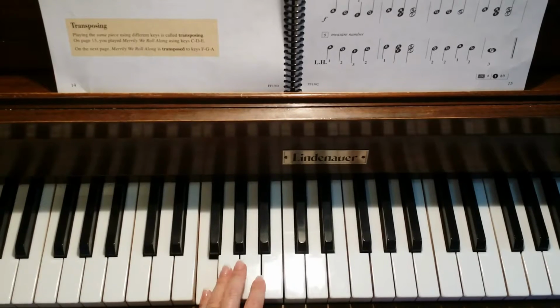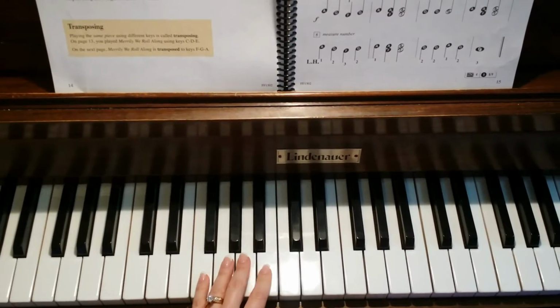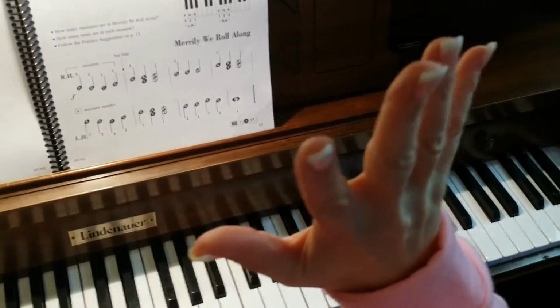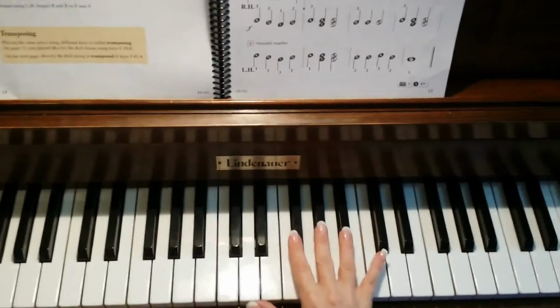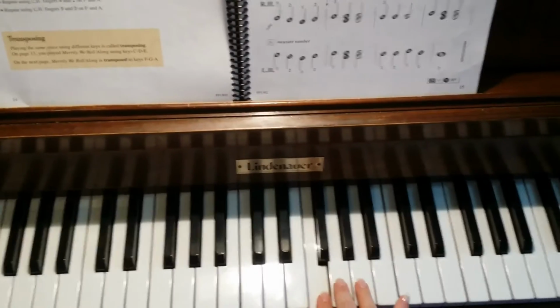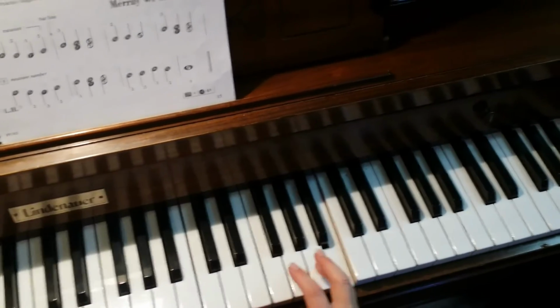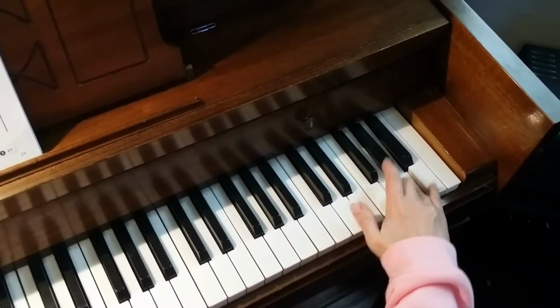So you have F, G, A, and B. So starting with the right hand, using fingers 2, 3, 4, and 5, we're going to play F, G, A, and B, going up to the right. So here's my group of three black keys, and here's my F. F, G, A, B. F, G, A, B.